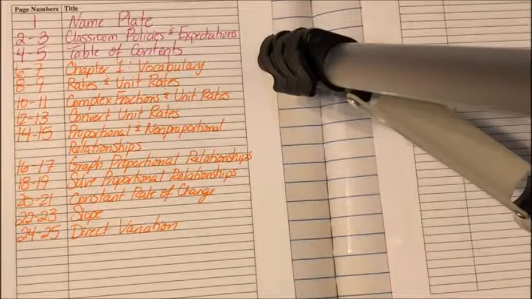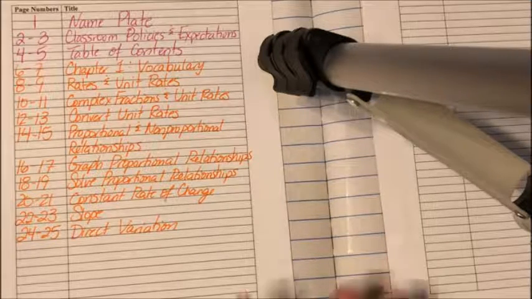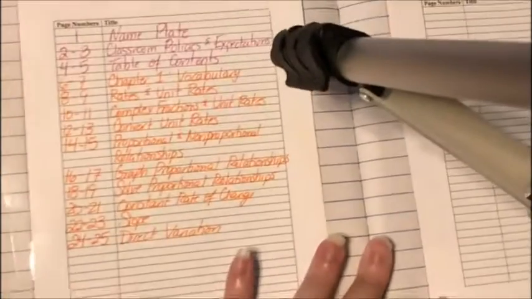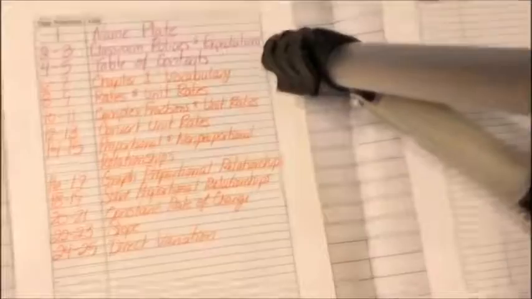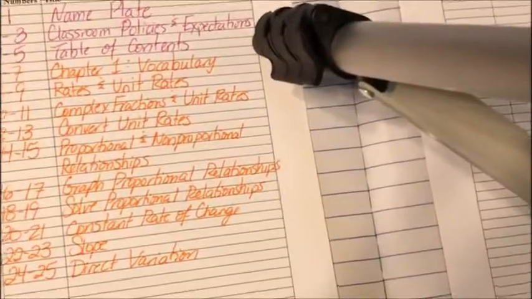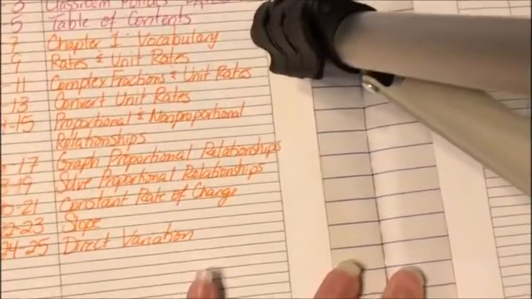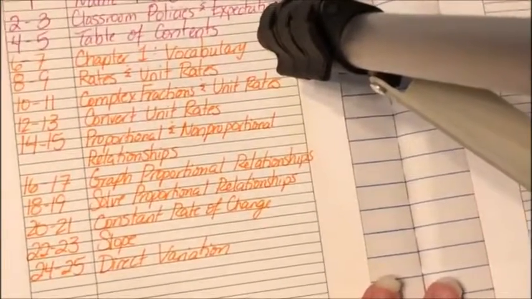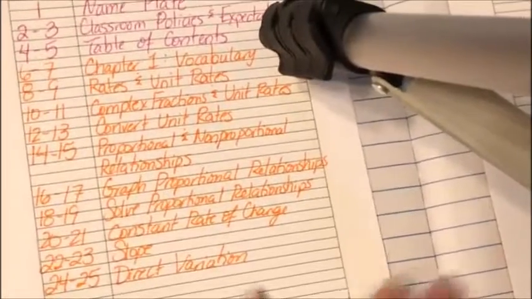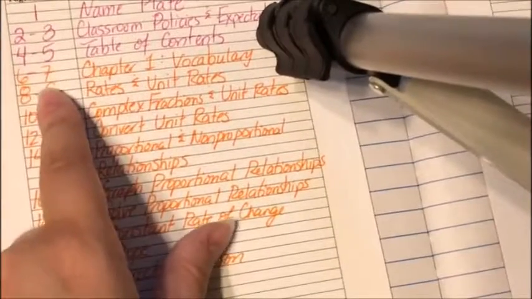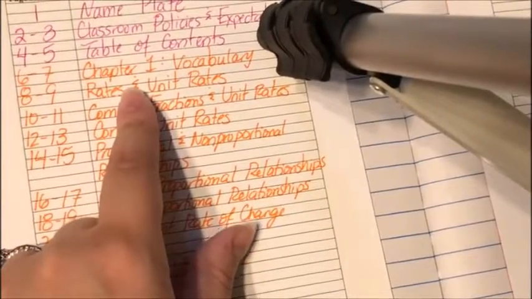This is what your table of contents should look like for chapter 1. Okay, let me zoom in a little bit more for you. All right, so on pages 6 to 7, you should have chapter 1 vocabulary.